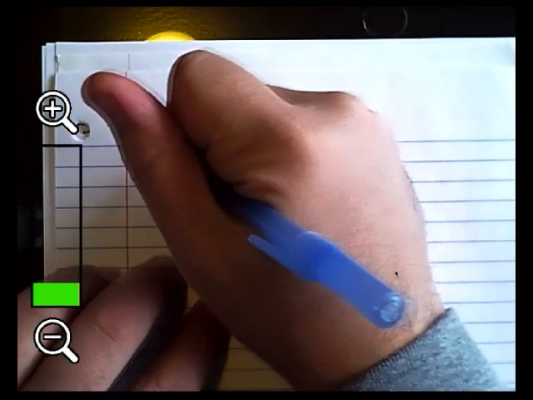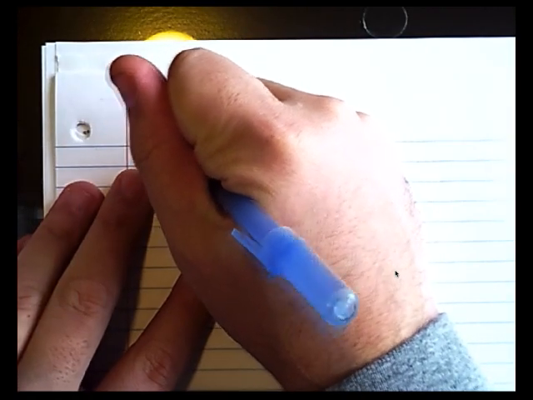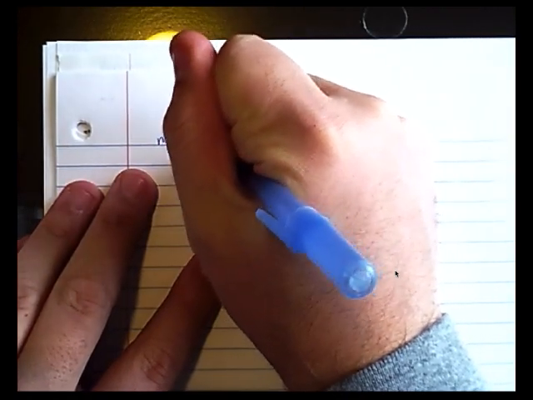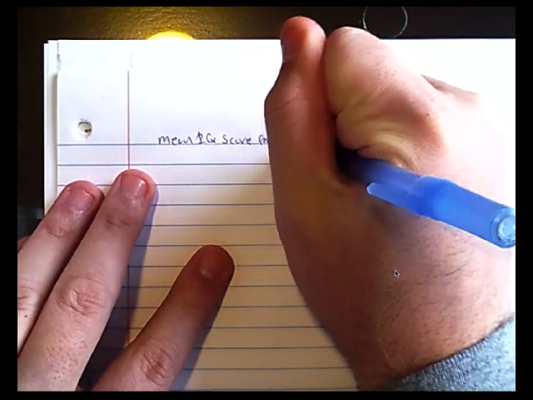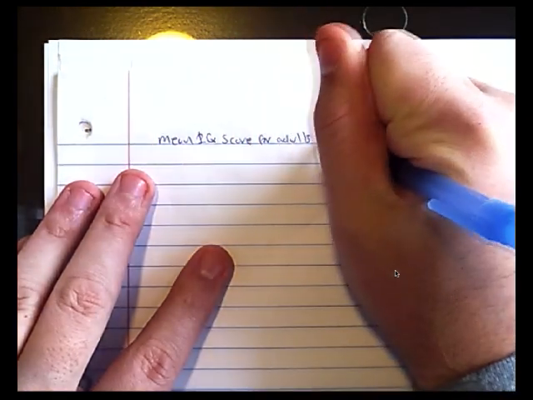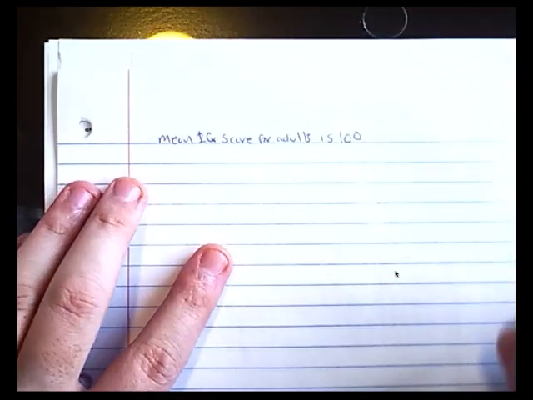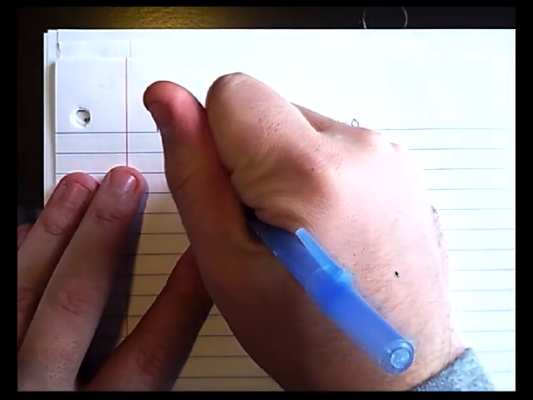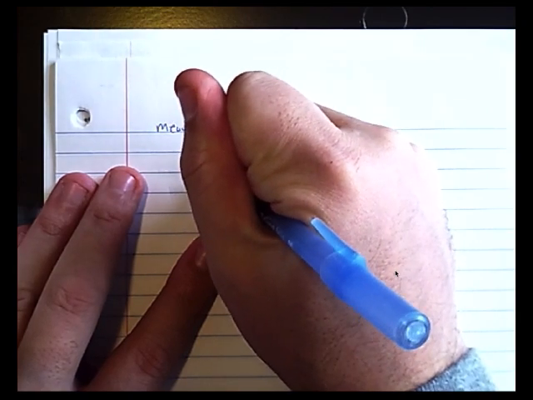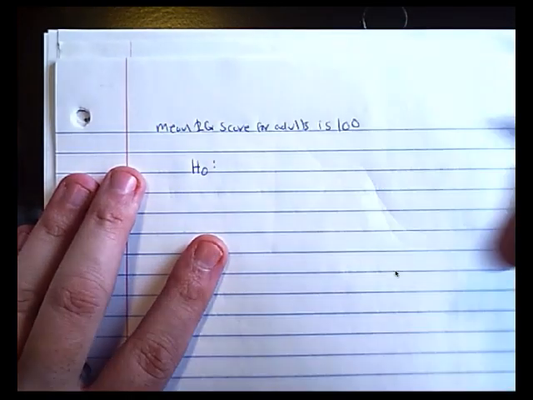All right, so suppose someone tells you that the mean IQ score for adults in the United States is 100. So what they have basically told you is the H0, or the null hypothesis.